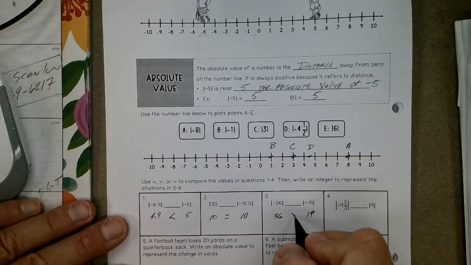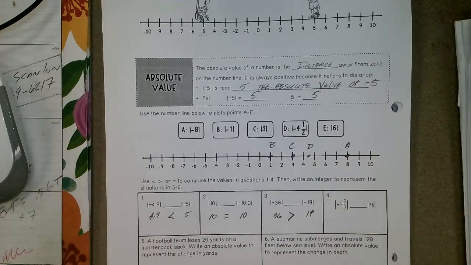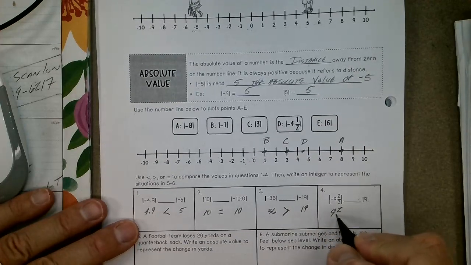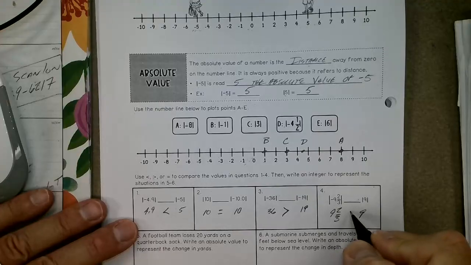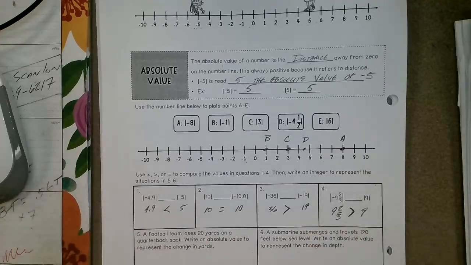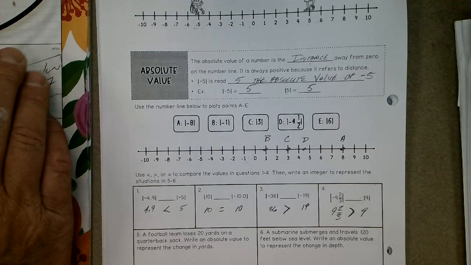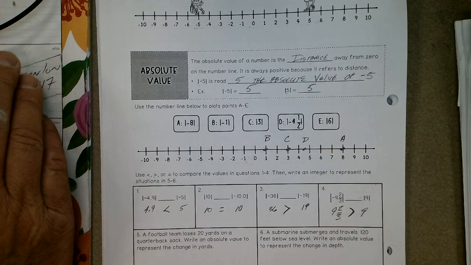This is 19. It's a greater than sign. The absolute value of -9 2/3 is 9 2/3. This is 9. It's a greater than sign. Okay? So we're just looking at the absolute value of the number, the number's distance from 0.